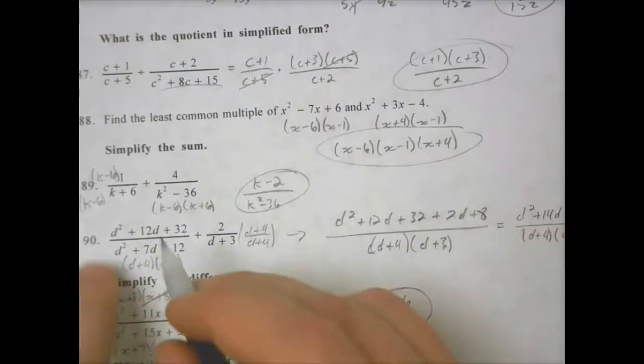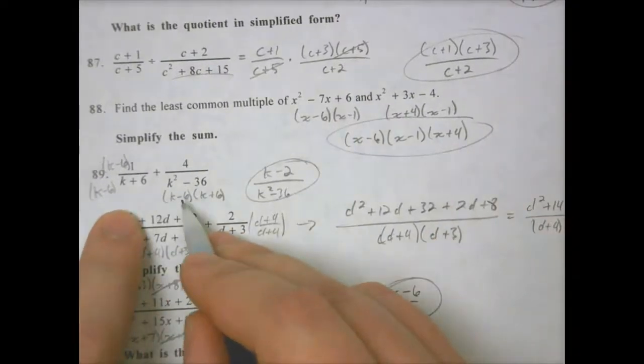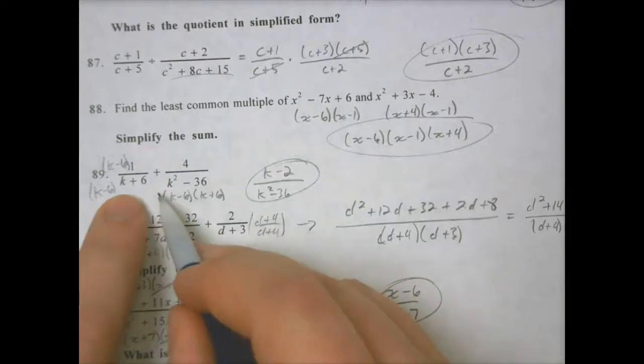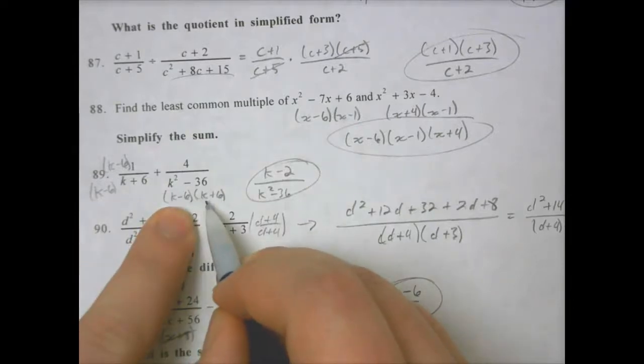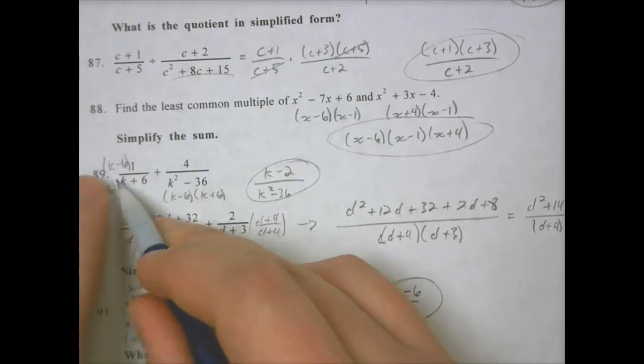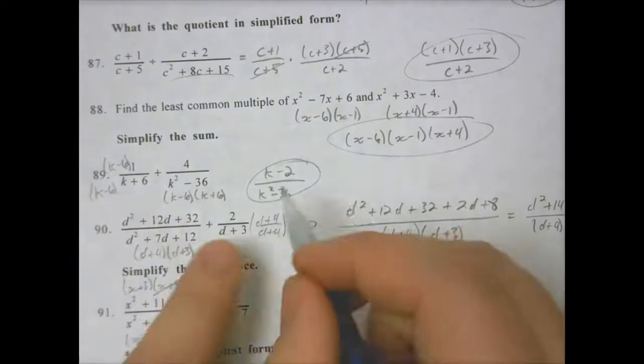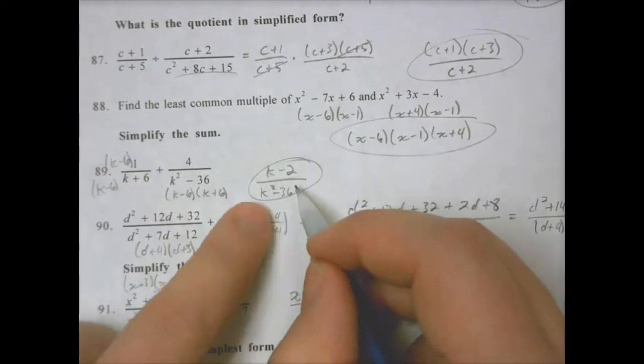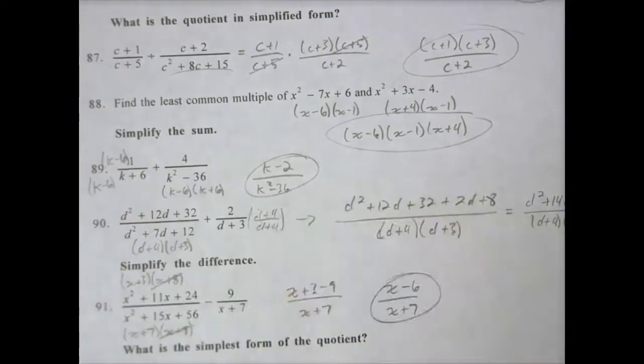All right, 89. I need common denominators in order to add these things. So this, when I factored it, it was k minus 6 over and k plus 6. So this was just k plus 6, so I need a k minus 6 over k minus 6 here. So I multiply here, add these together because they'll be over the same denominator.